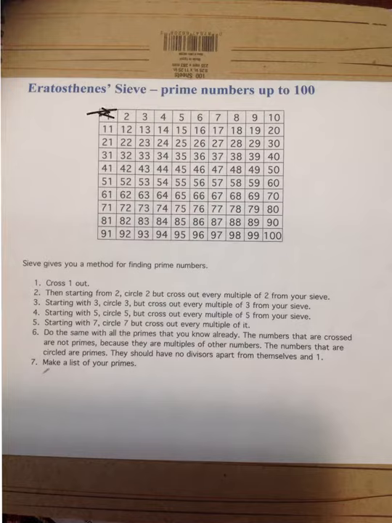So you're going to cross out the 1. And then you're going to start from 2. You're going to circle 2. But then you're going to cross out every multiple of 2. I'm going to color them in. So you're going to do 4, 6, 8, 10. Okay, you're going to cross out every multiple of 2. And I'm going to use one color for that.